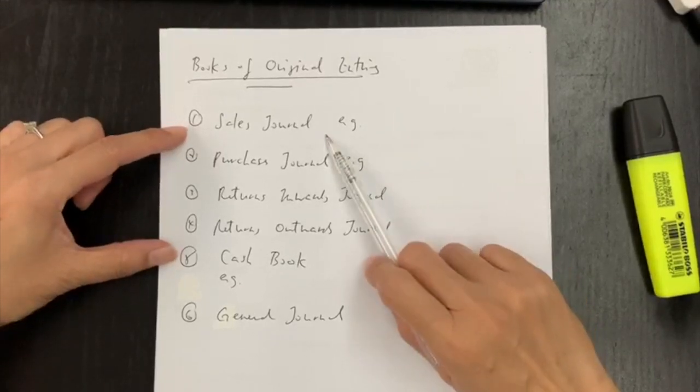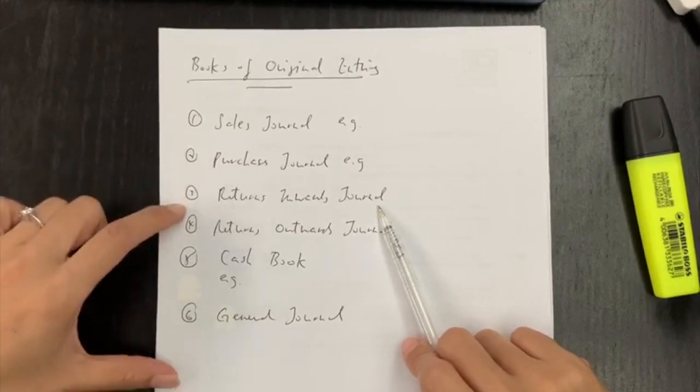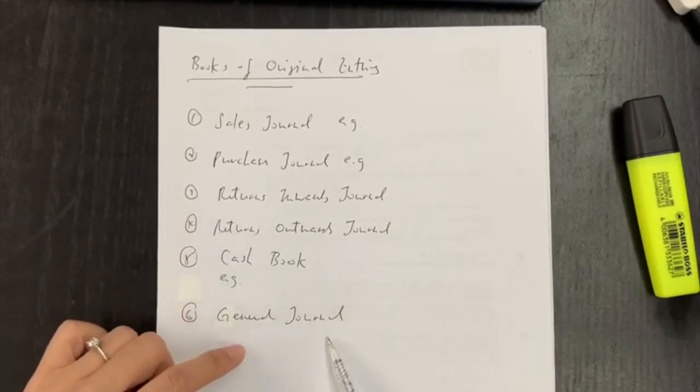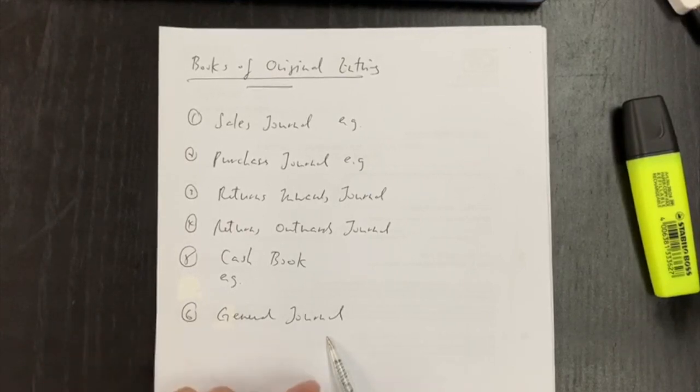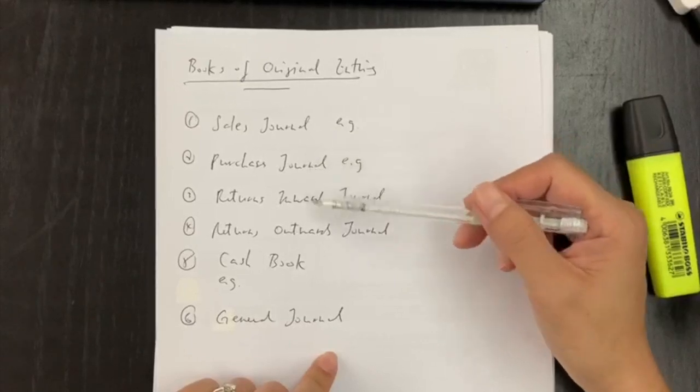The 6 books are: the sales journal, the purchases journal, the return inwards journal, the return outwards journal, the cash book, and finally the general journal. Are you okay? Then I will give you examples for all this classification.